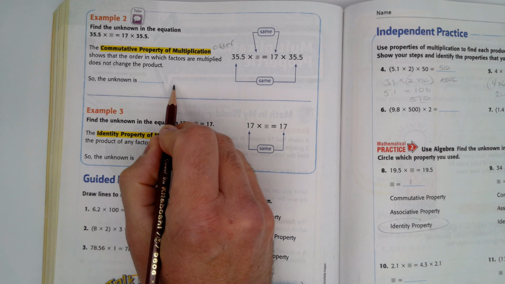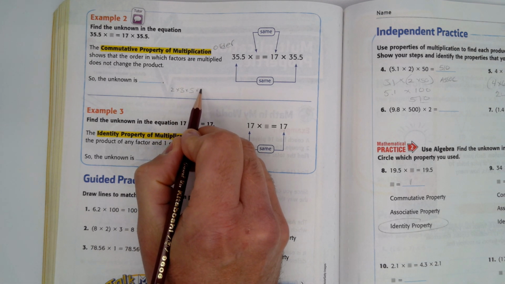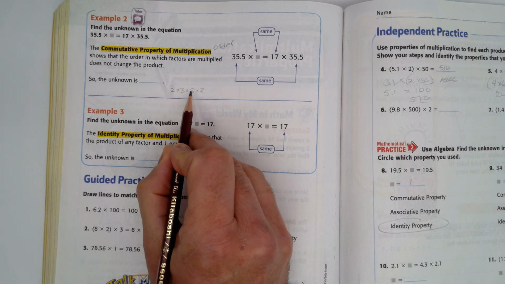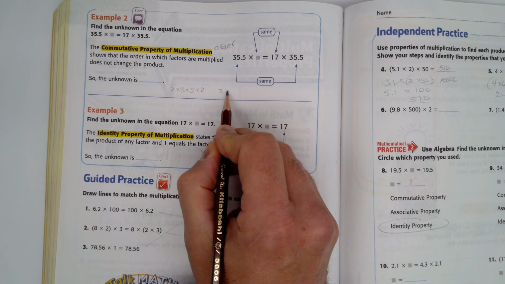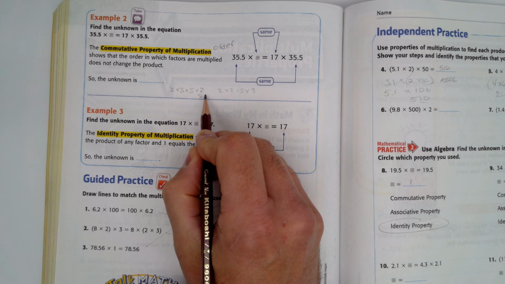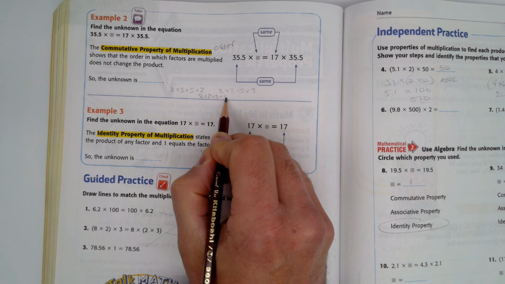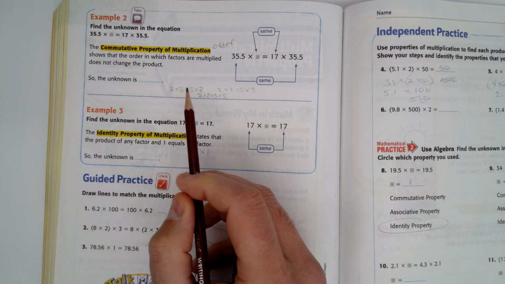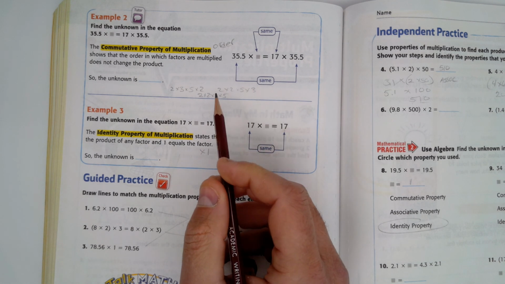So if I have the numbers 2 times 3 times 5 times 2, I can multiply them straight across: 2 times 3, and then the answer to that times 5, and the answer to that times 2. Or I could do 2 times 2 times 5 times 3. Or I could do 2 times 3 times 5. It doesn't matter what order you multiply them in. It doesn't change the product. The commutative property says if it's all multiplication, it doesn't matter what order you do it in. So you can do it in any order that works best for your brain.